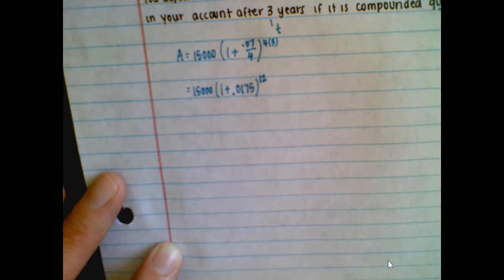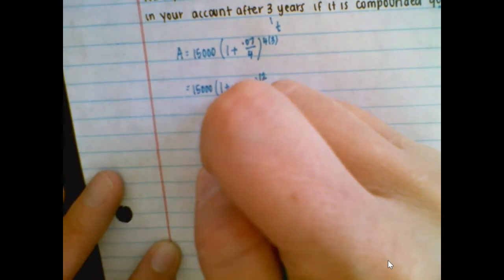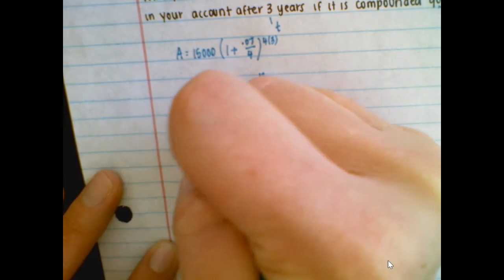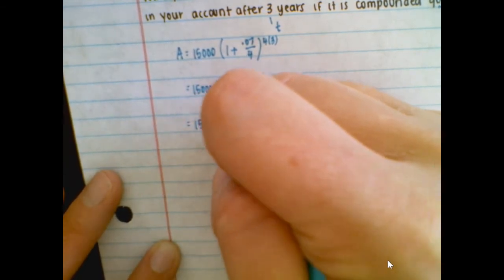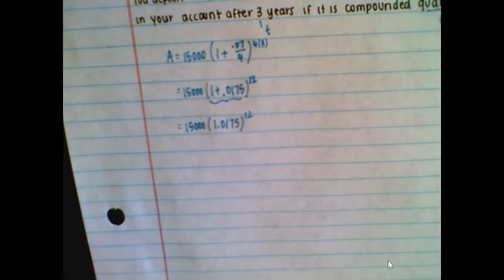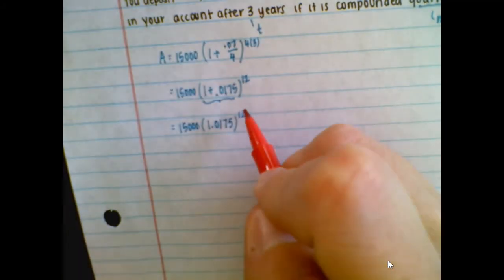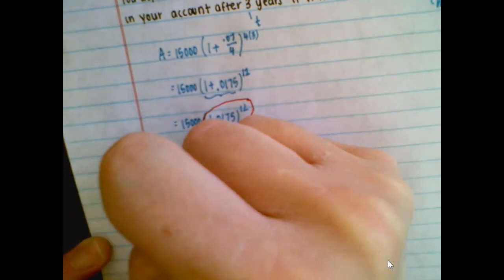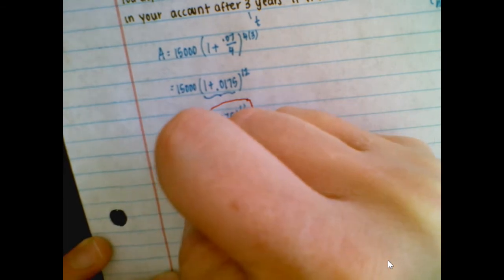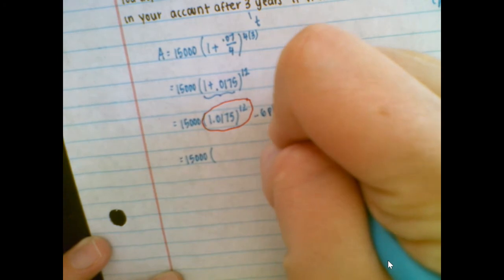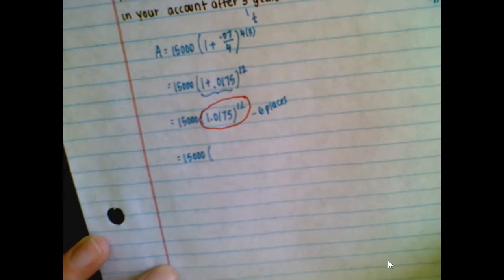And then I'm going to work on the inside of my set of parentheses. So next thing I'm going to do is I'm going to combine these two terms together. So it's going to give me 15,000 times 1.0175 raised to the 12th. And then I'm going to go ahead and use my calculator to evaluate this entire thing. I want to know what 1.0175 raised to the 12th is. So I'm going to carry down that 15,000. And when I do this, I'm going to round this to 6 decimal places so that I'm getting the most exact answer that I can.